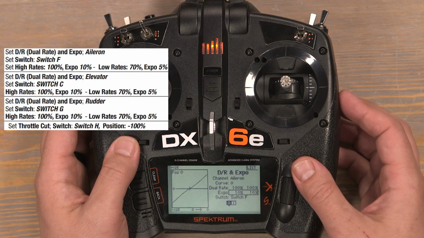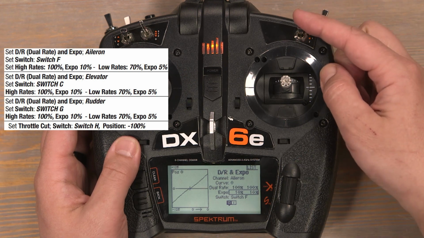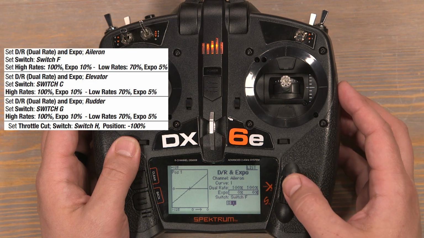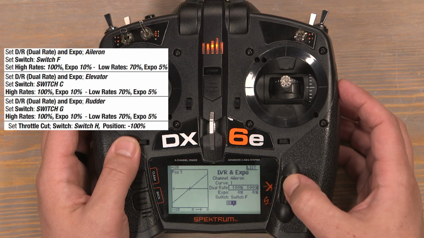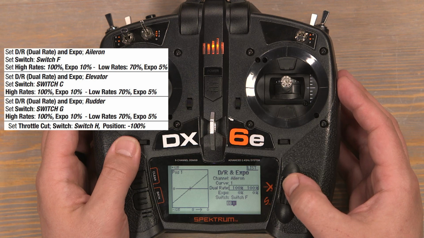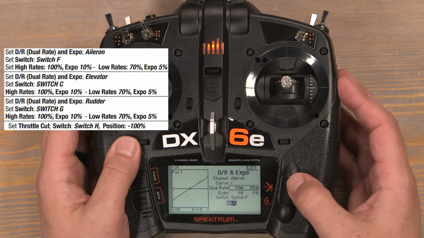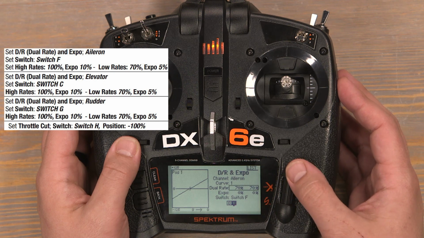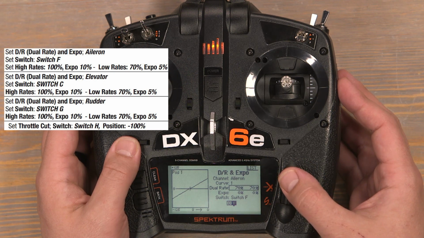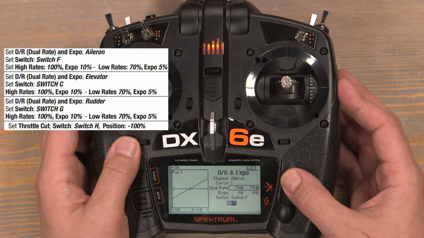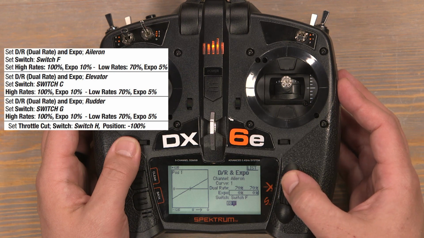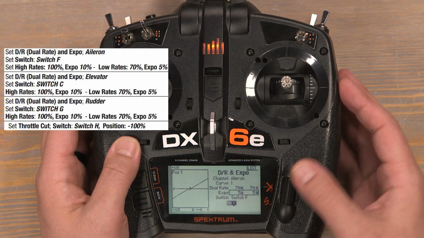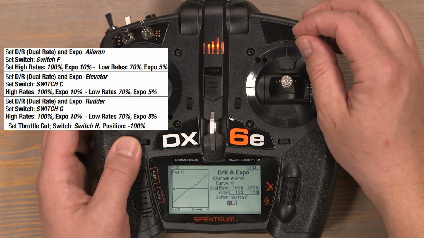lock it in. Now we'll flip the F switch down to our low rate position, and now we'll set the rates to 70%. Click on the 100s, scroll to the left till we get to 70. And click to lock it in. Now we need 5% expo on the low rates. So scroll down to the expo zeros, click, and scroll to the right until we get to 5%. Now we can see that switch is working.